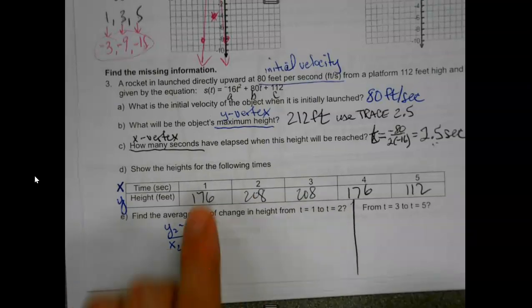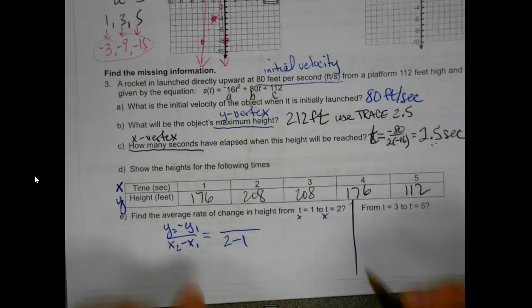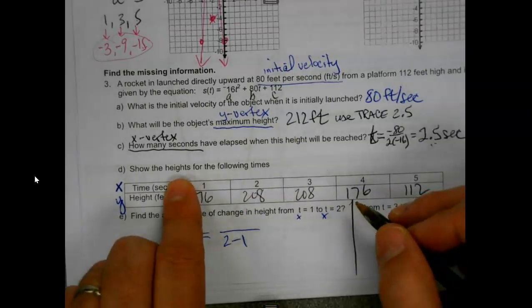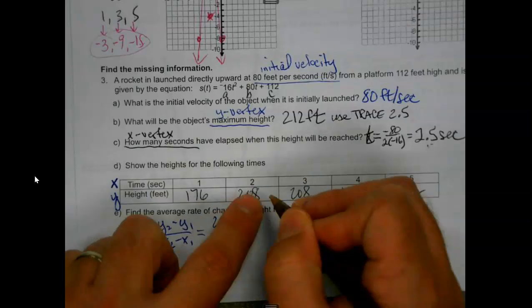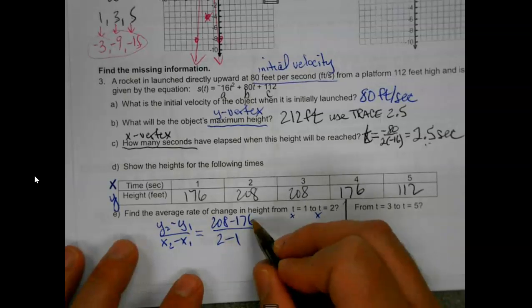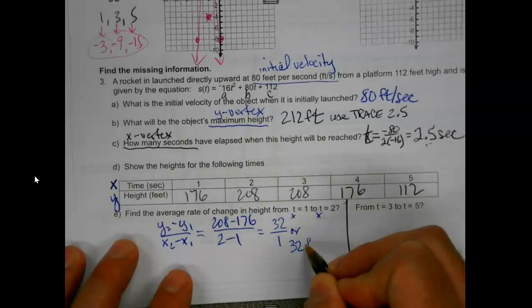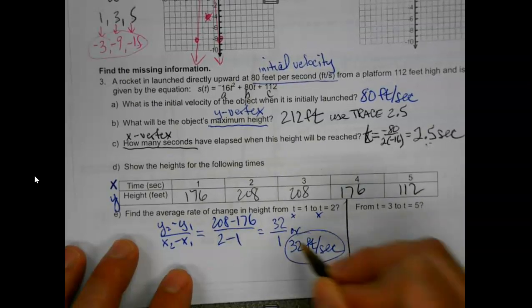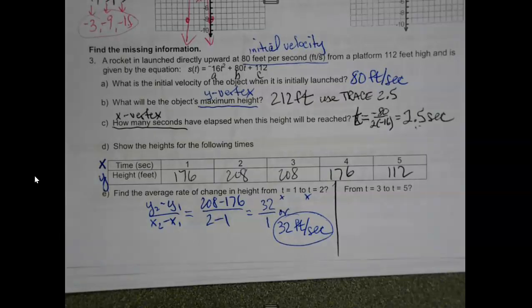So from t equals 2 to t equals 1, it's my x's. So if I do 2 minus 1, remember when you're doing slope, you got to do the y's in the same order. So I started with 2, so I'll do 208 minus 176. And let's see, that's 32 over 1, or 32. 32 feet per second is the speed at which that rocket is going over that time, because it's not going to be the same depending on what times we're looking at.